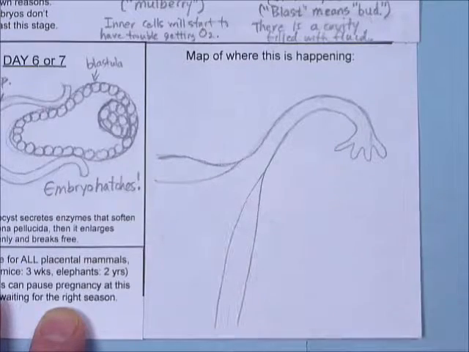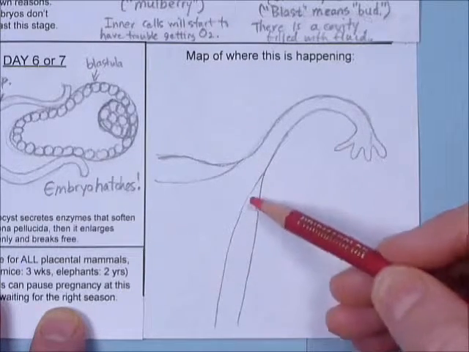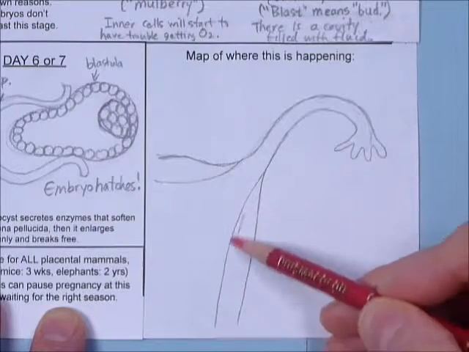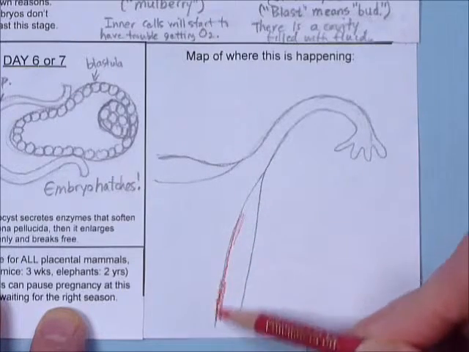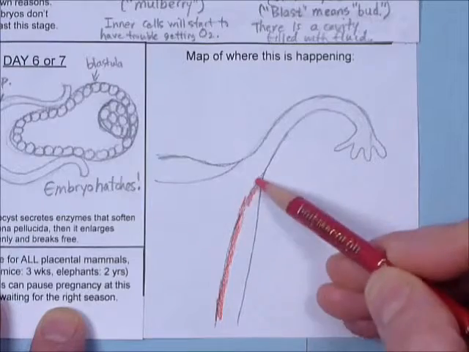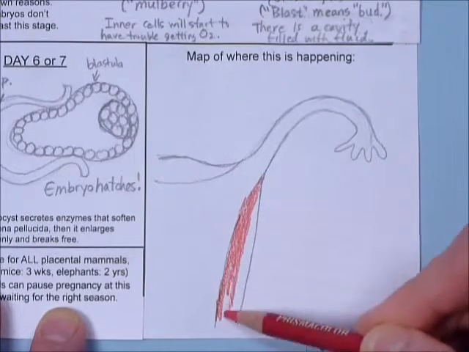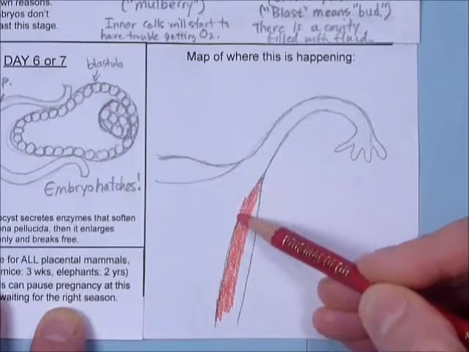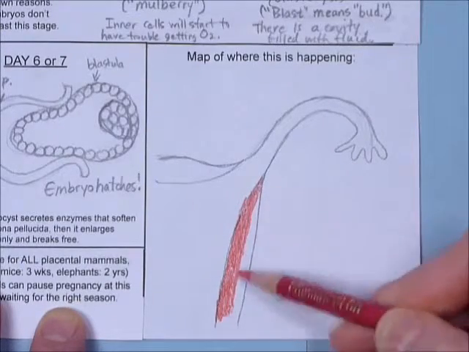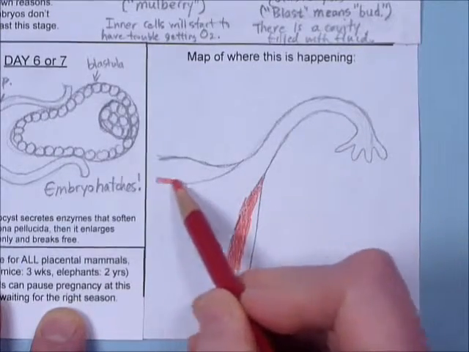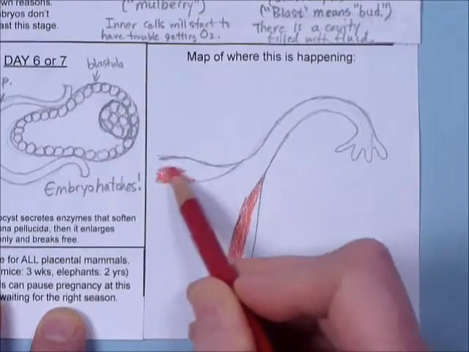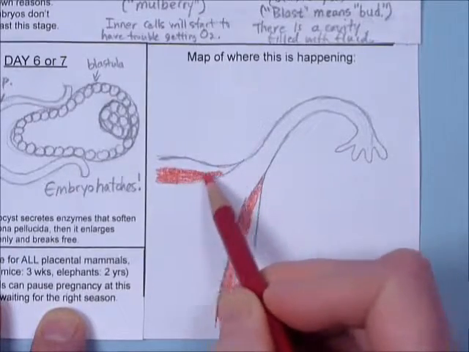Something like that. And I want to add a little bit of color. This is going to be the lining of the uterus, which is called the endometrium, and it's very rich in capillaries and little blood vessels, which is really good for a developing embryo. In the next picture, we're going to see a close-up of this, so we might as well draw a little bit of attention to it right now.